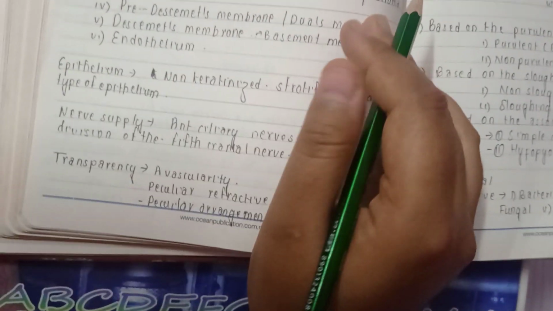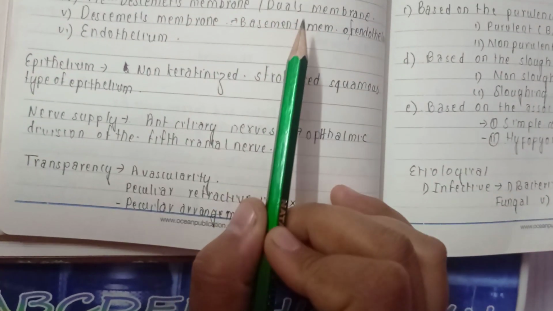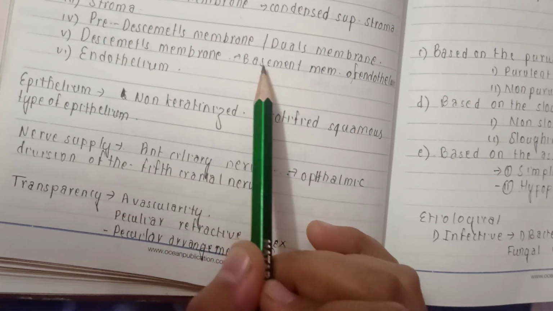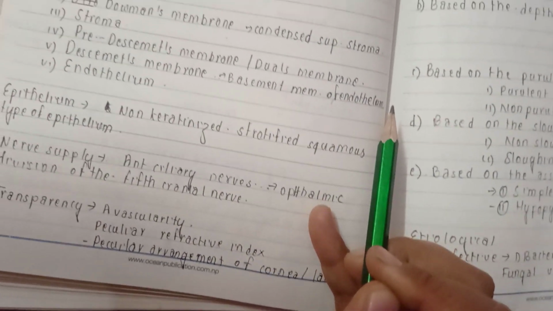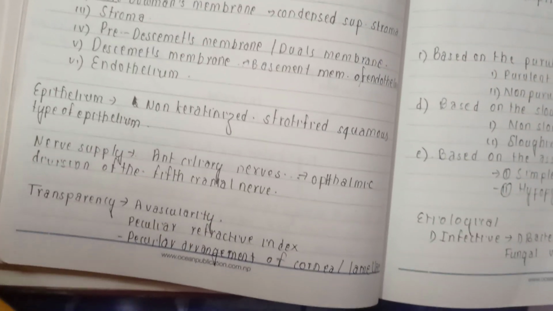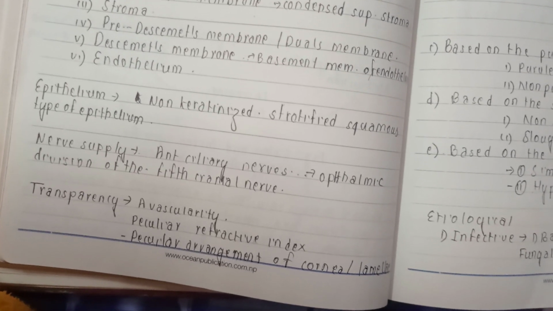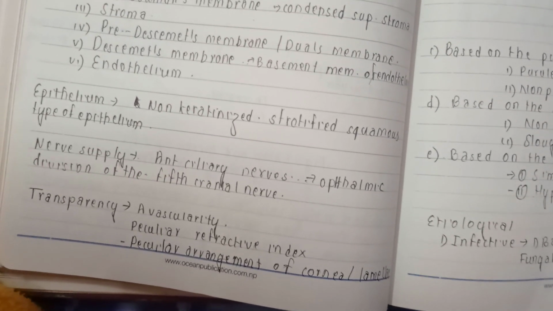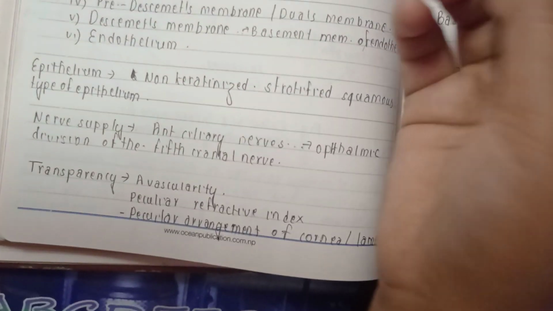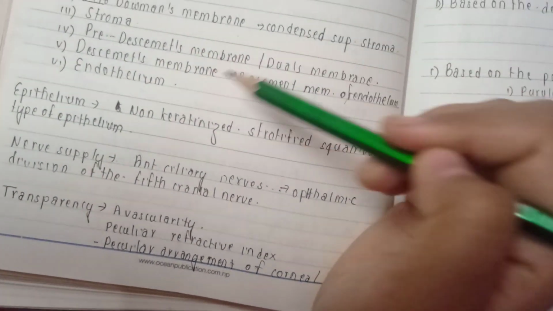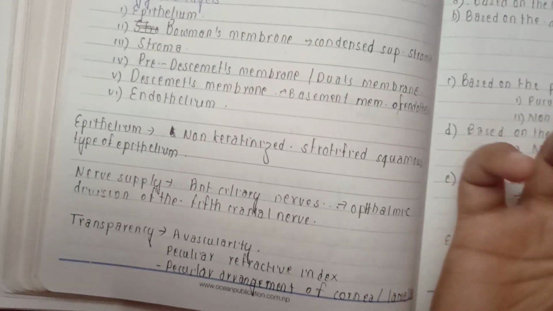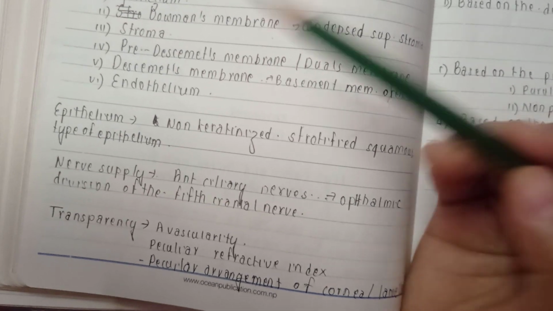After that we have the pre-Descemet membrane, also known as Dua's membrane, and then Descemet's membrane, which is the basement membrane of the endothelium. It is very resistant to chemicals, trauma and pathological processes. Therefore, Descemet's membrane can maintain the integrity of the eyeball for long. Unlike Bowman's membrane, it can regenerate. Both are resistant to infection, but Bowman's membrane cannot regenerate while Descemet's membrane can regenerate.